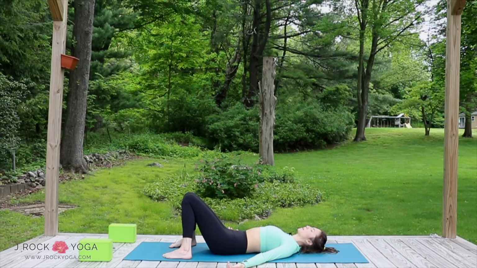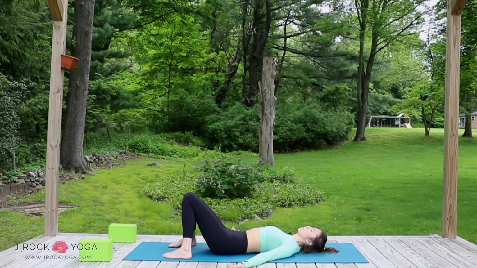Let's release any expectations of what we think our body should be doing or must be doing. Let's fully try to embrace where we are in our healing process. And by embracing where we are, we can work from where we're at, and we can improve. But let's try and let go of the resistance of we should be, or we have to be, or we must be. Let's just be.